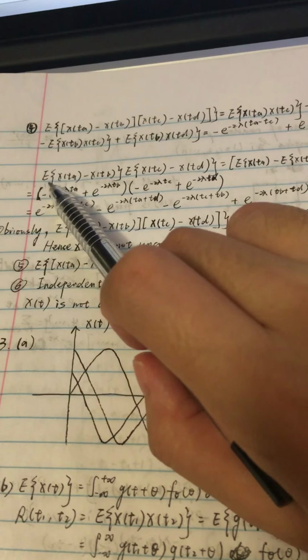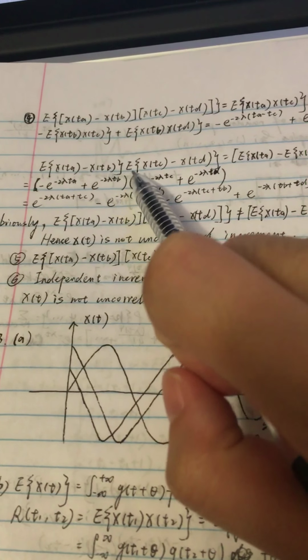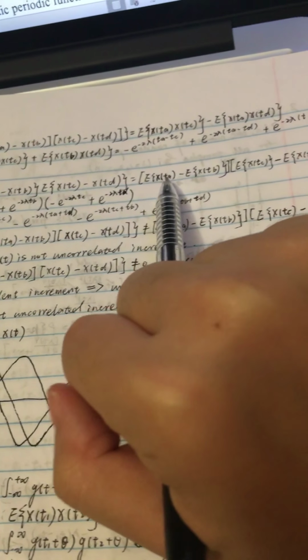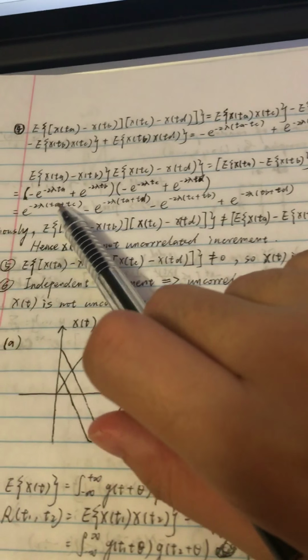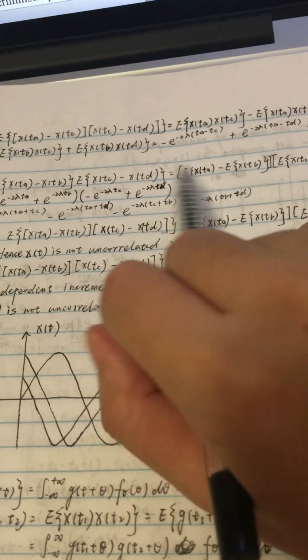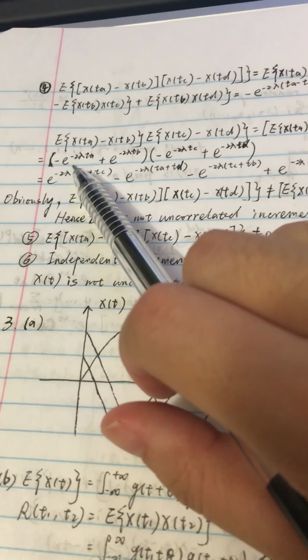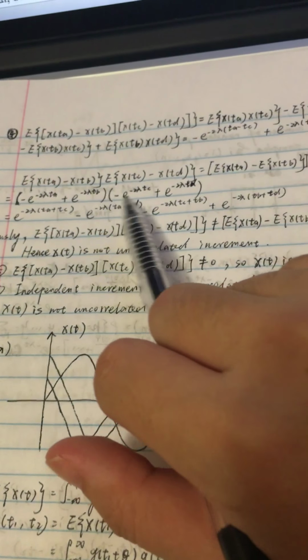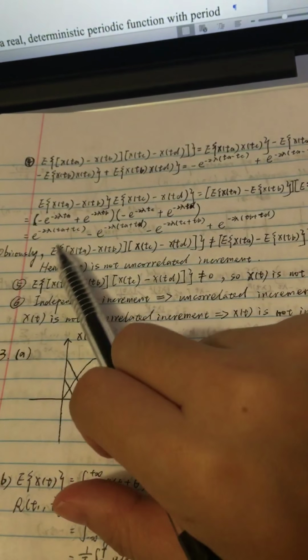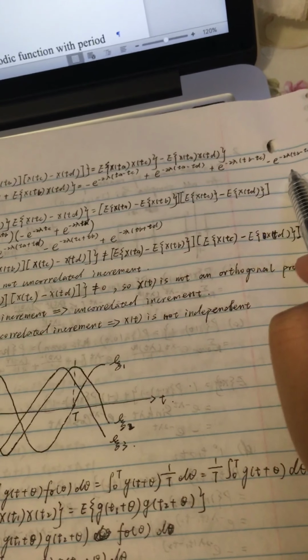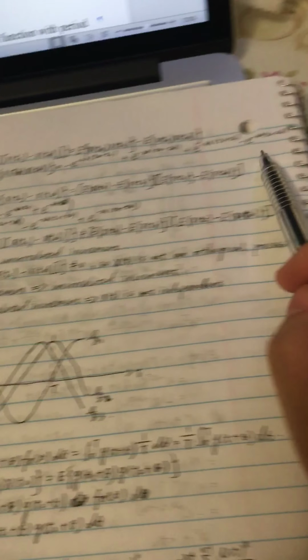Now we calculate the expectation of xta minus xtb times the expectation of xtc minus xtd. It's like this. And we replace each expectation with its formula, and then we use the butterfly crossing. We could get these 4 terms, which is different from the four terms we get above.